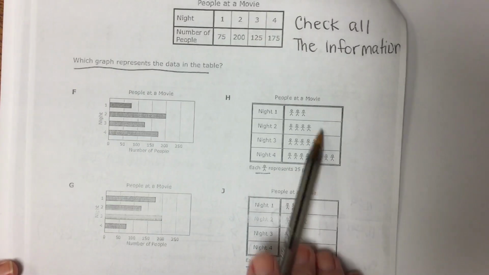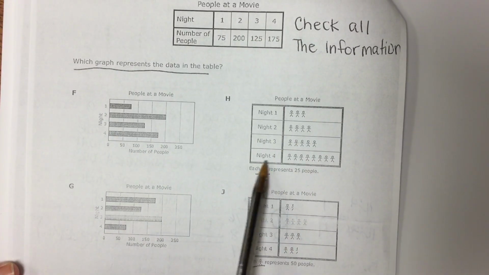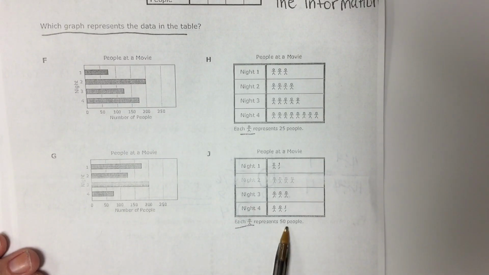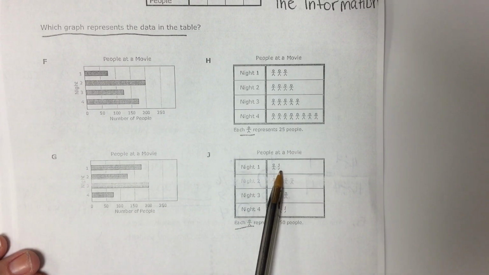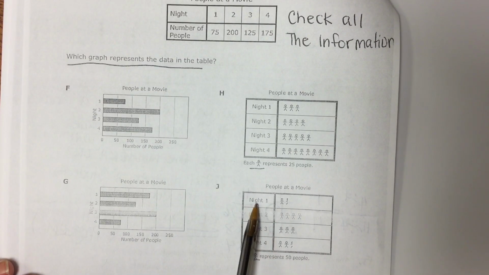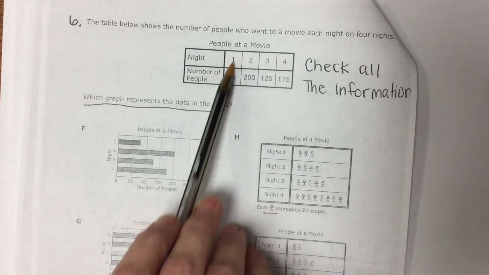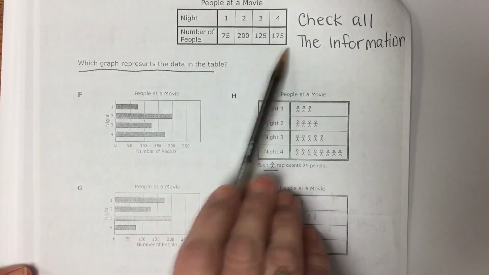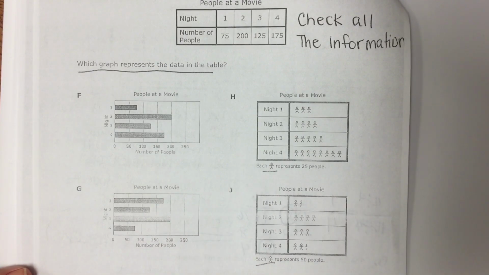Okay? Over here, it tells you each whole person represents 25. And this one down here says each whole person represents 50. So if it's a half a person, that's 25. Okay, so if you look at this one night, 75 people. Well, that's right. But you need to check all of the data to make sure to find the one that fits correctly. Okay? All right.